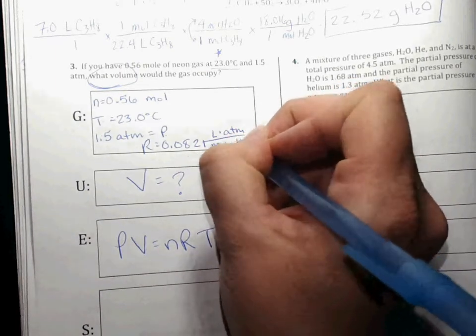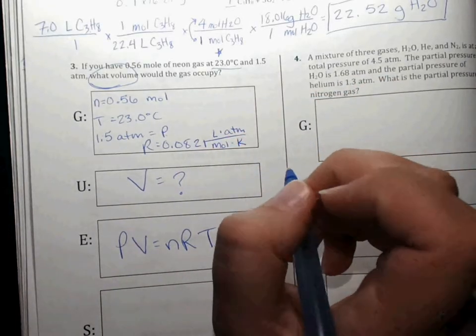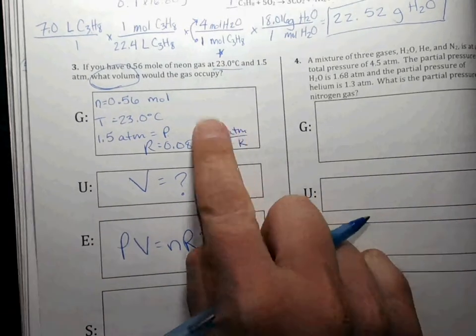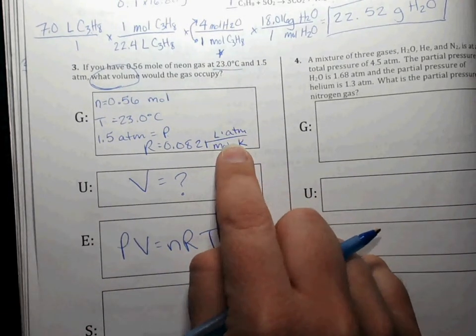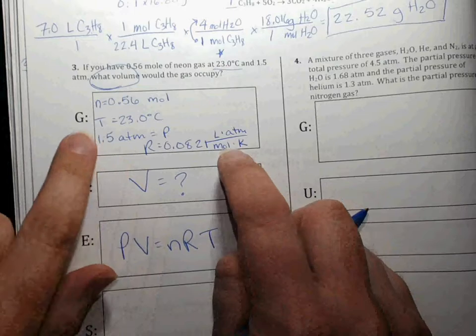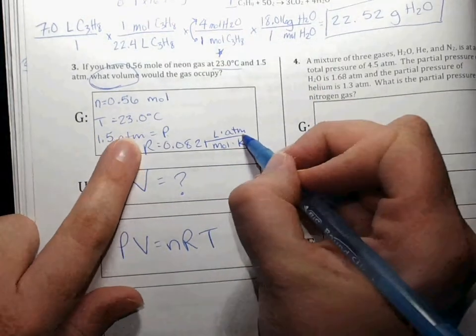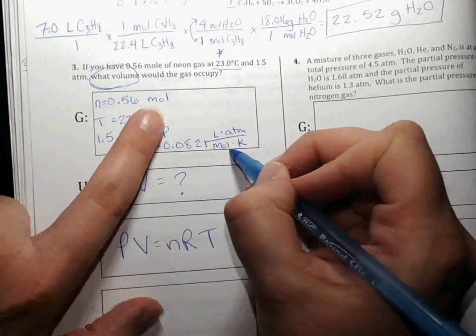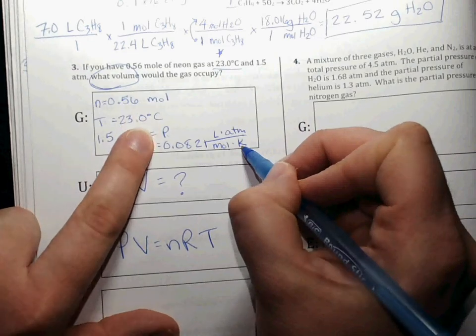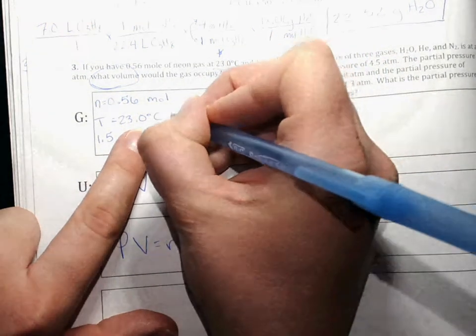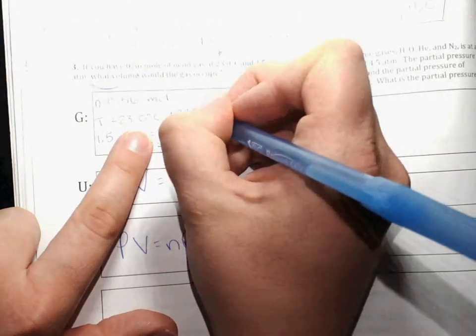Yes, I will write that on the board during the quiz. You don't have to memorize it. These crazy units are here for you to match your units. So they're telling us pressure needs to be atm, which it is. We need moles. And we need Kelvin. This temperature is Celsius. We need Kelvin, so we have to change this by adding 273.